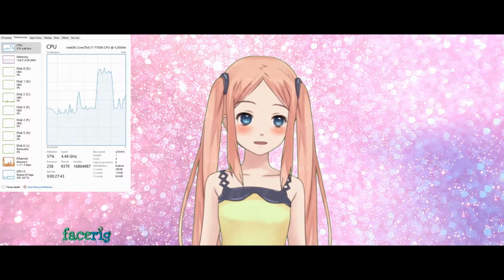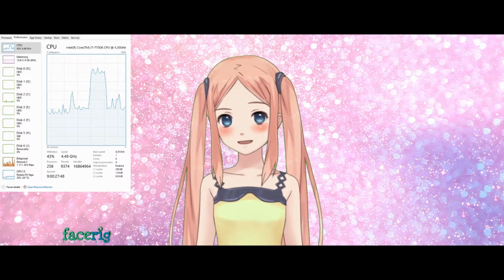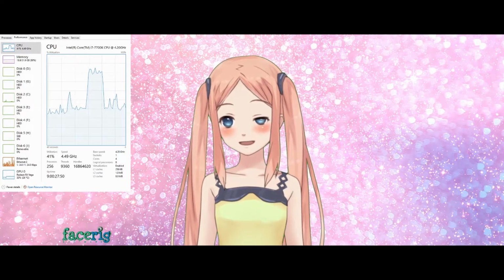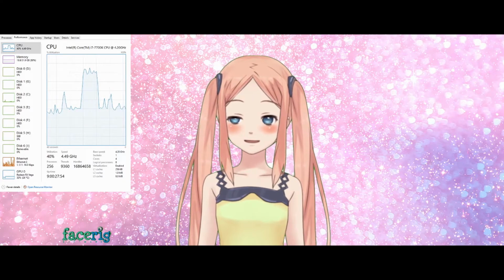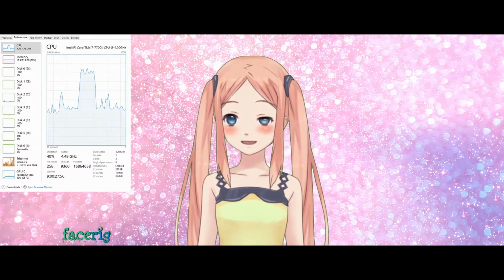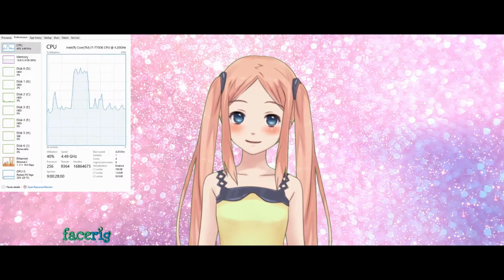As you can see by the little icon down in the corner, I'm currently using FaceRig, and I do this for one reason only, because it's the first one on my list.